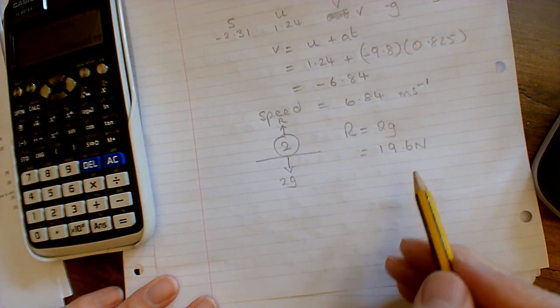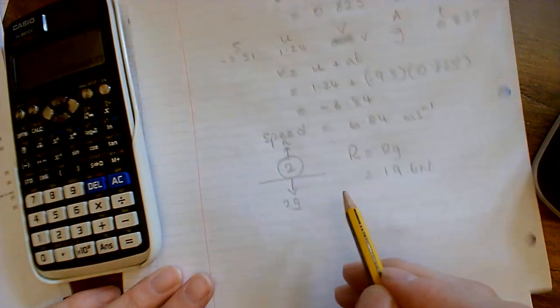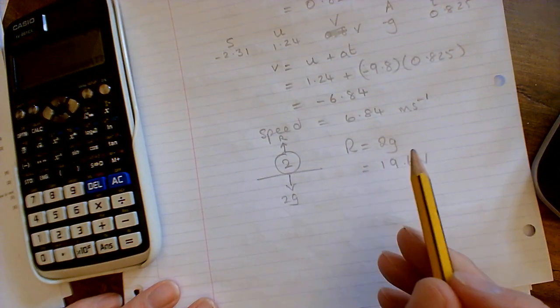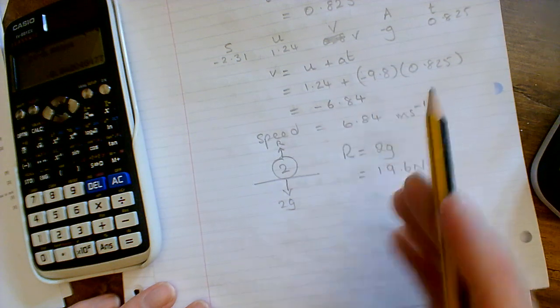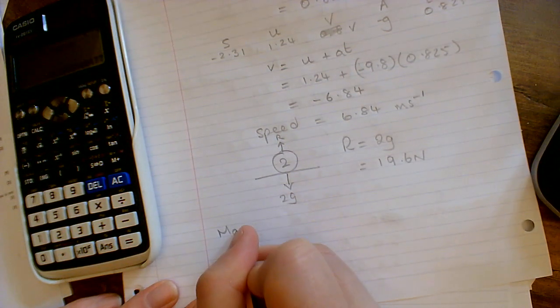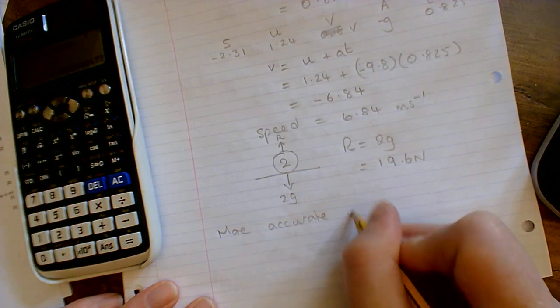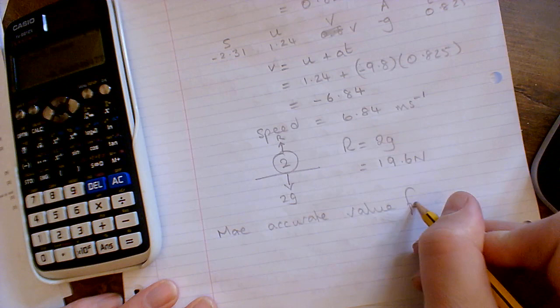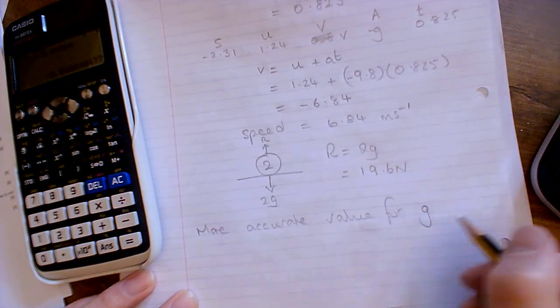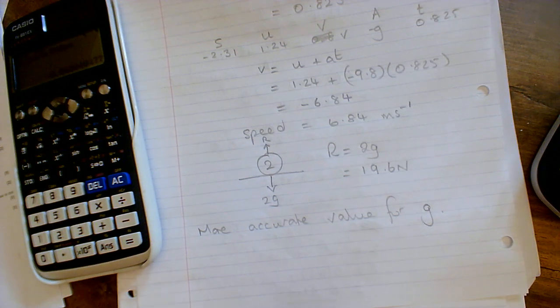And then the last part says state one improvement that could be made to the model, and you can just basically waffle here. I'm just going to go with, we use G as 9.8, let's just say more accurate value for G, because I've just used 9.8. Let's just use a more accurate one, and then you'll be good to go.